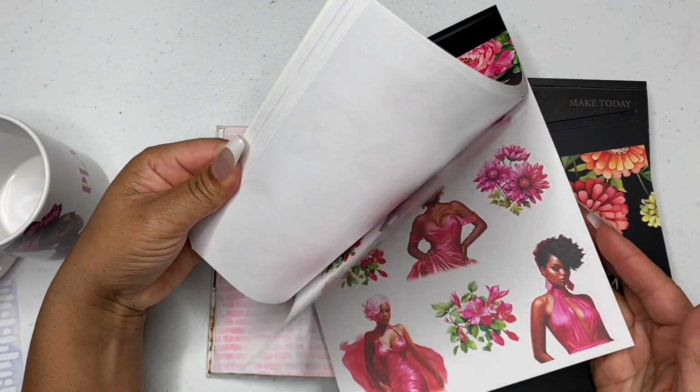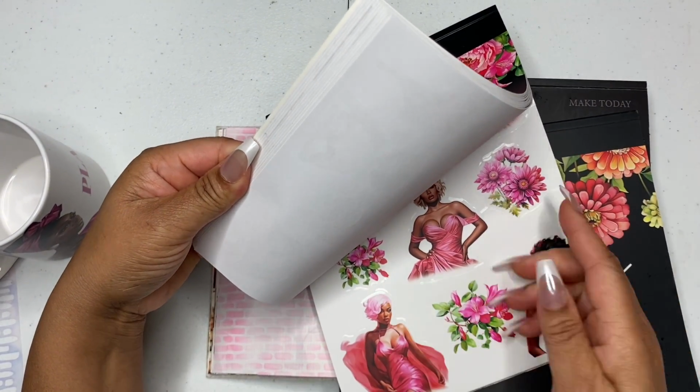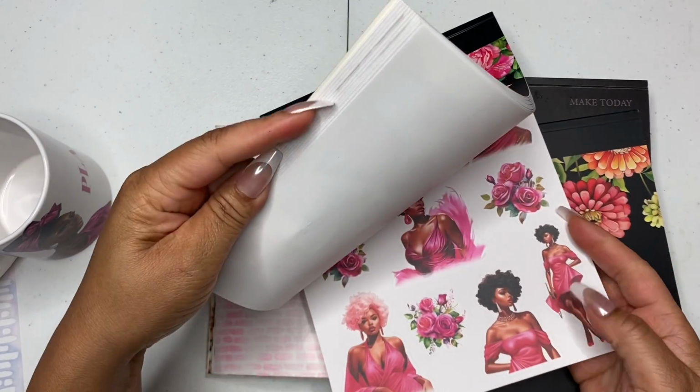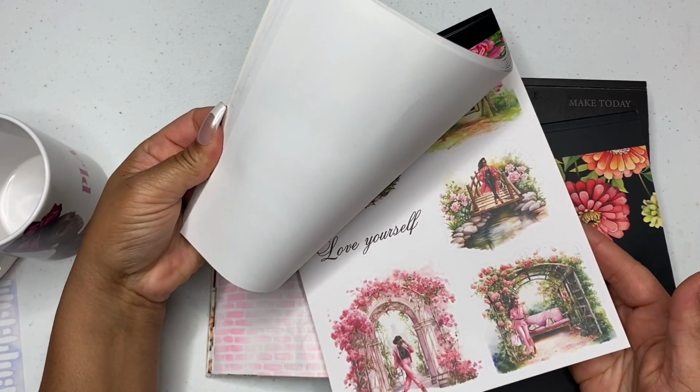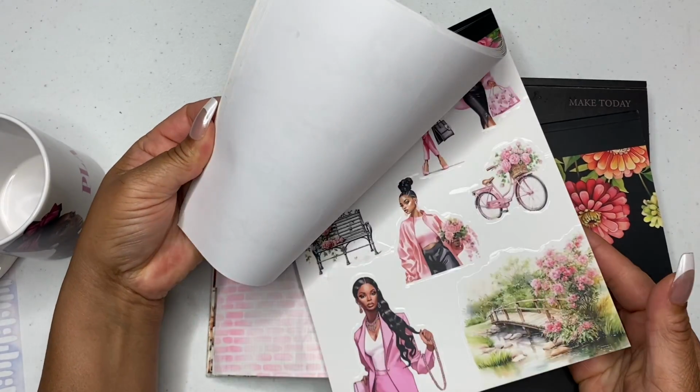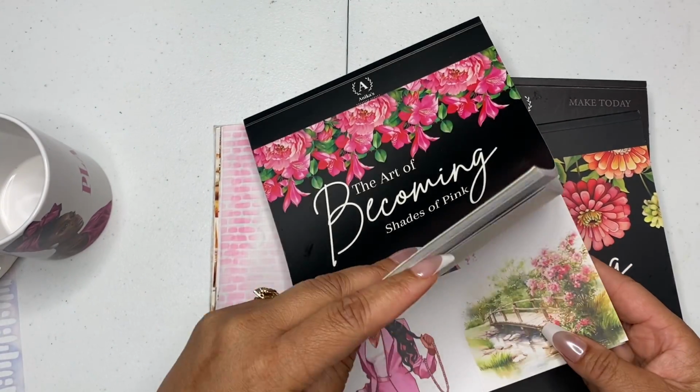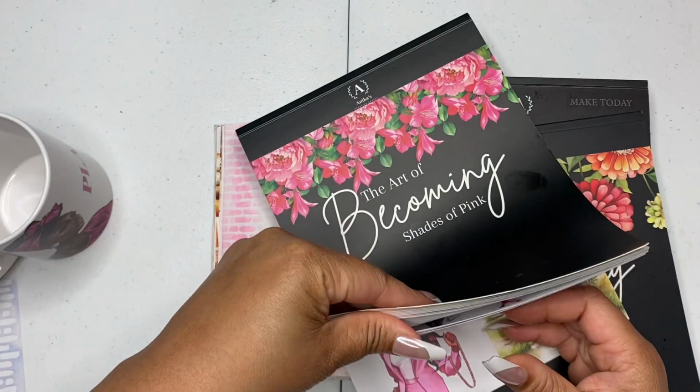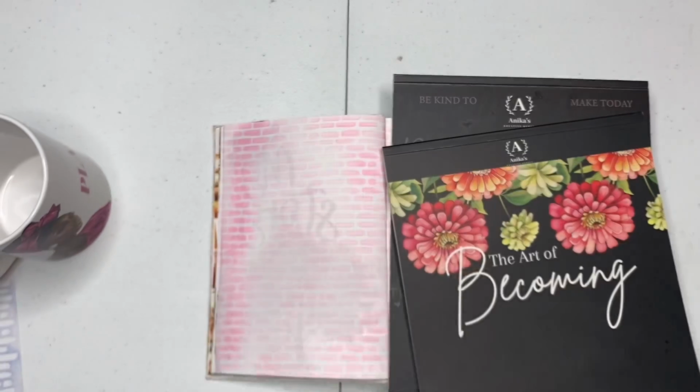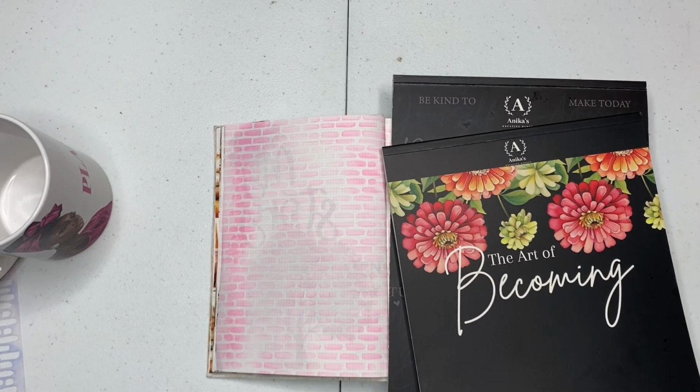So I may use some of the florals out of here, not sure yet, but I just want to give some ideas of what you can use. I thought about this right here, the clear one. I'm not sure, so we're just gonna put that to the side right now just to see.